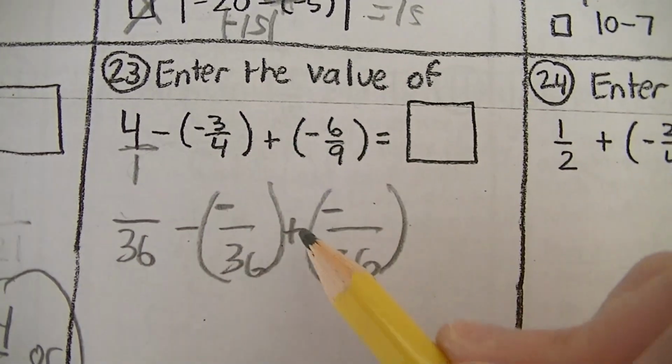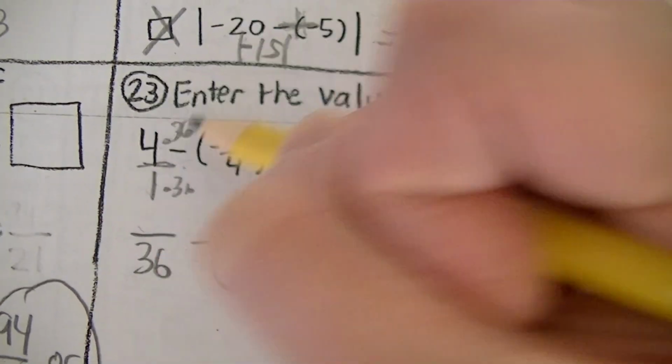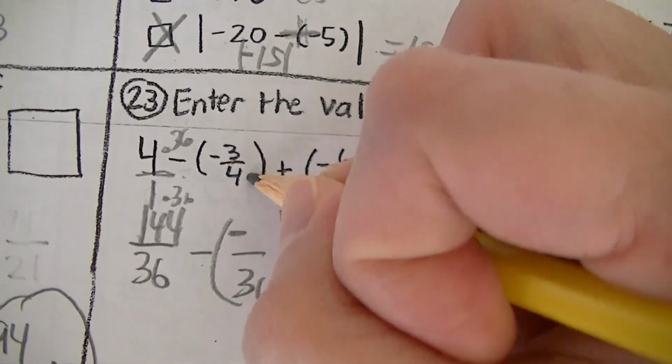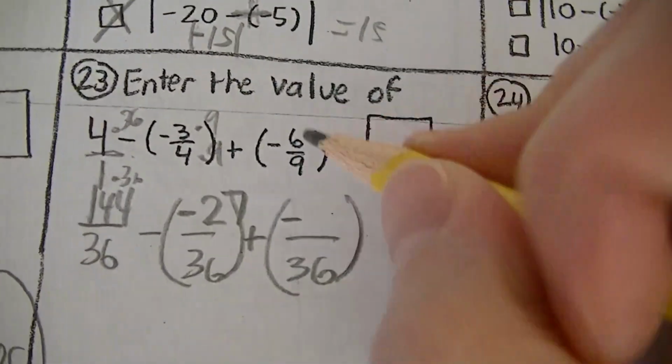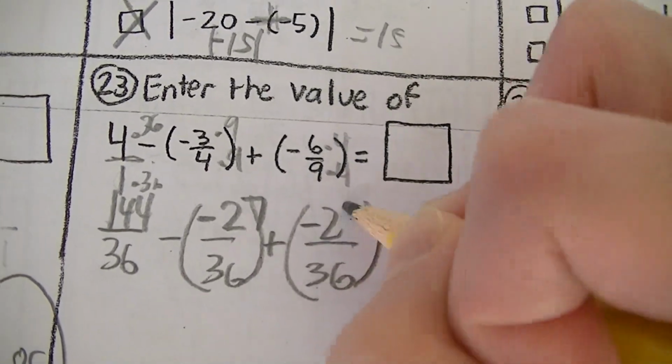Negative, negative, negative, negative, plus, plus, minus, minus. So 1 times what equals 36? 4 times 36 is 144. 4 times what equals 36? It should be 9. So 3 times 9 is 27. 9 times what equals 36? Times 4. So times that by 4 and get 24.